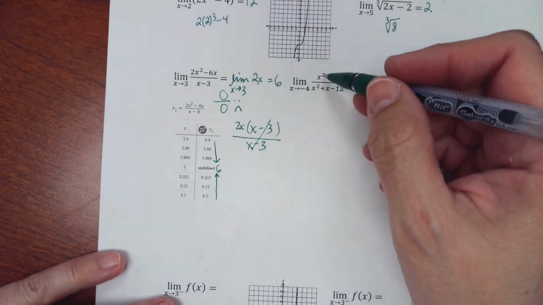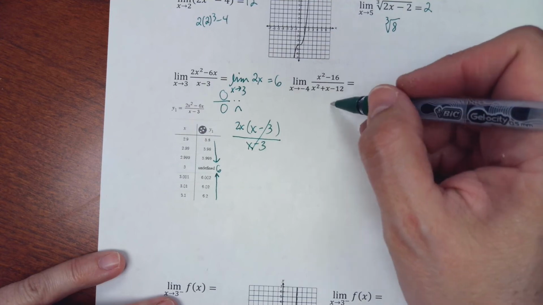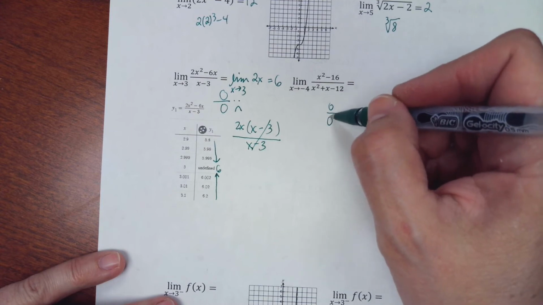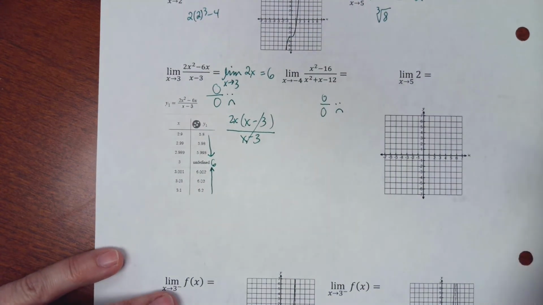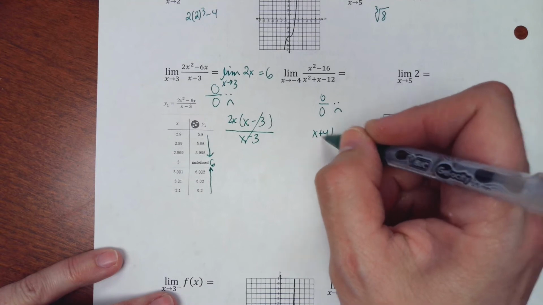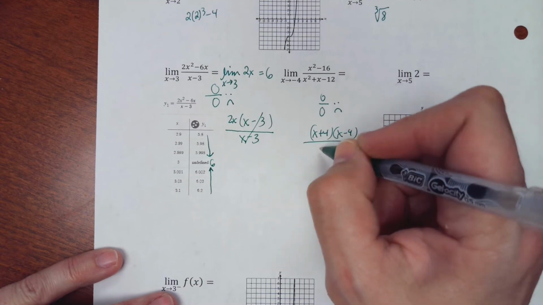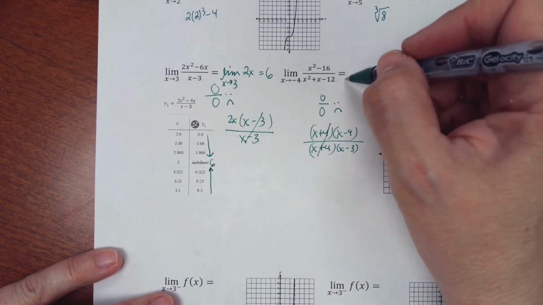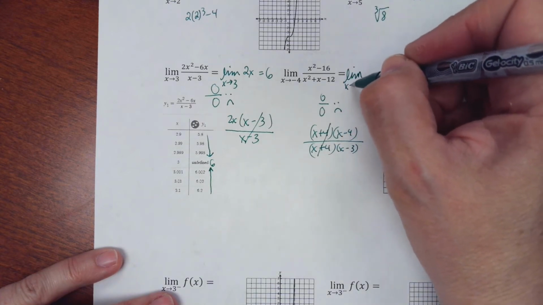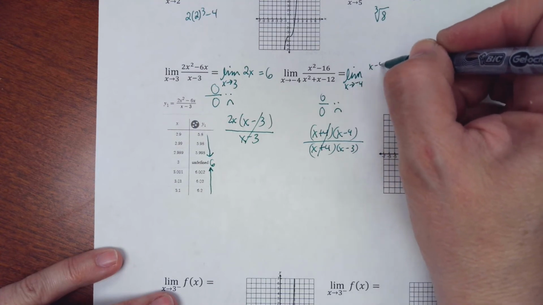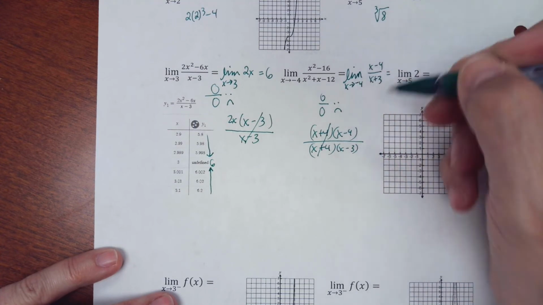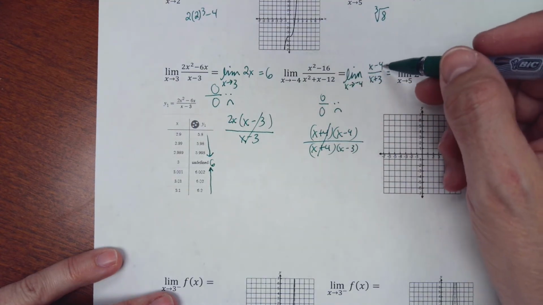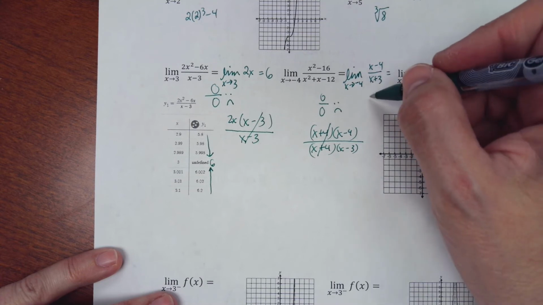All right, so here, negative 4, that's going to be 0 on top. On the bottom, I'm going to get 16 minus 4, that's 12. 12 minus 12 is 0 again. So hopefully if I factor, some stuff will cancel. So x plus 4, x minus 4, x plus 4, and x minus 3. So these cancel, so this is equal to the limit as x goes to negative 4 of x minus 4 over x plus 3. Now that offending part is gone, I can actually plug in negative 4. So I get negative 8 over negative 1. So I get 8.